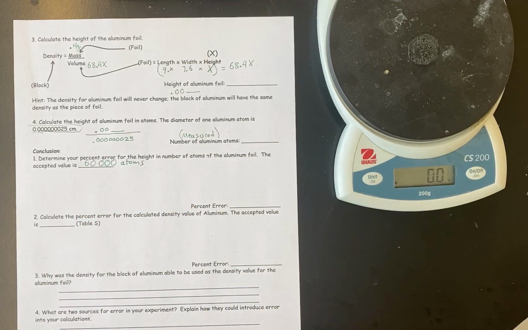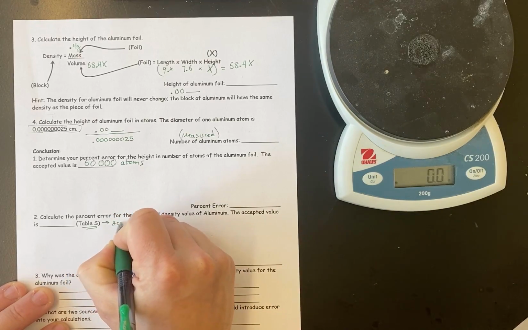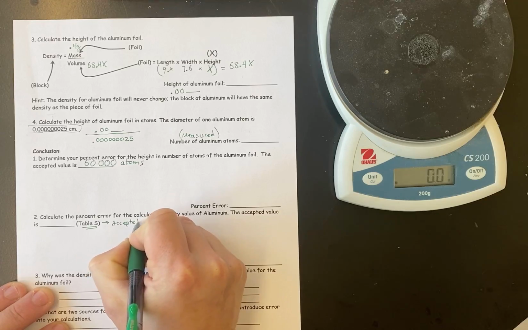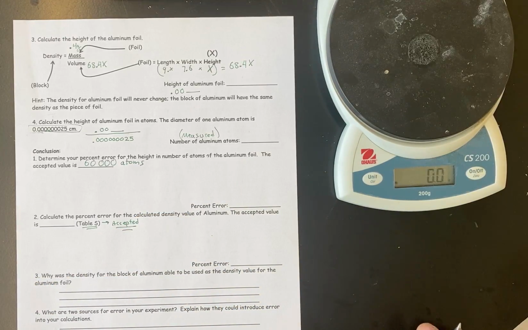The next thing you're going to do is you're going to see if there's any error in your density for your aluminum. In other words, if you go to table S and you look up the density of aluminum, that is going to give you your accepted value for the density. And then if you go back to step 1, when you calculated the density of aluminum, that's going to give you your measured value for the density of aluminum. Do a percent error. There's 2 more questions at the end.